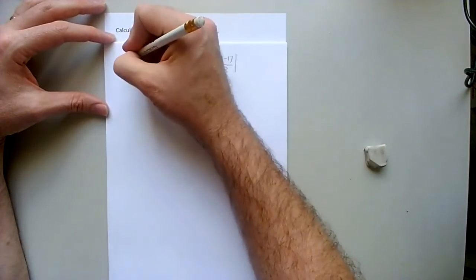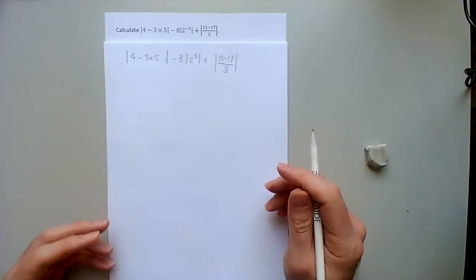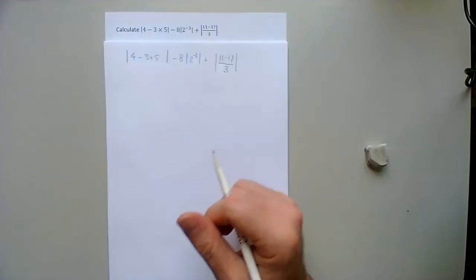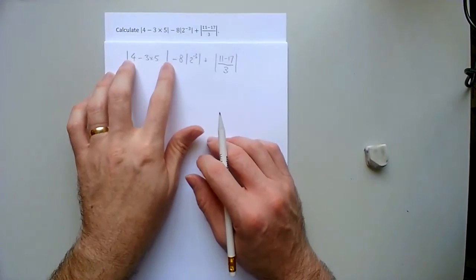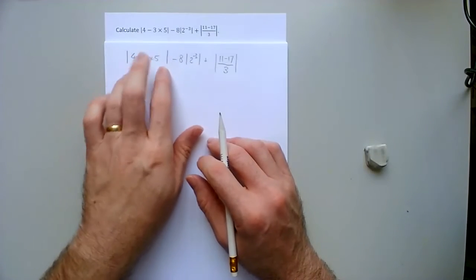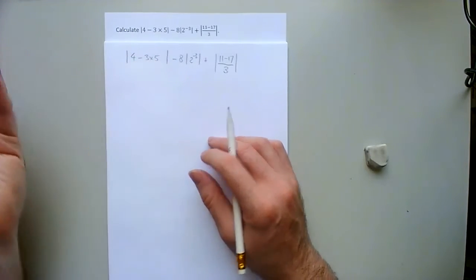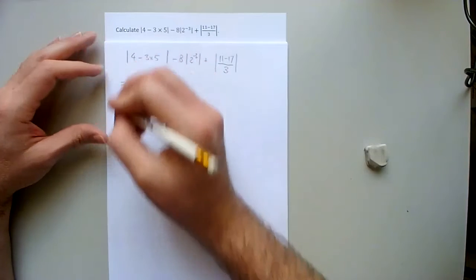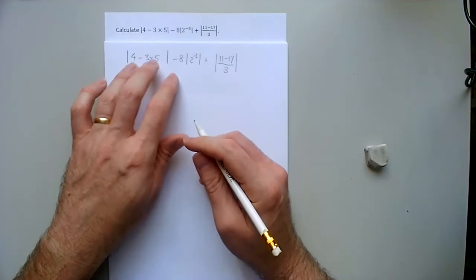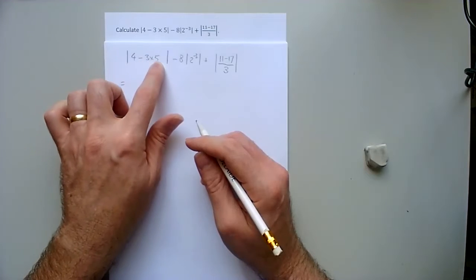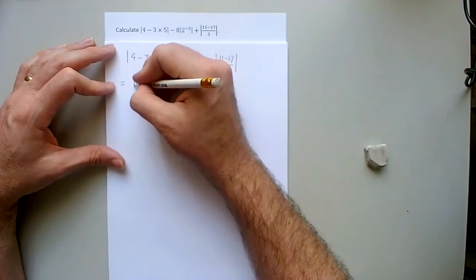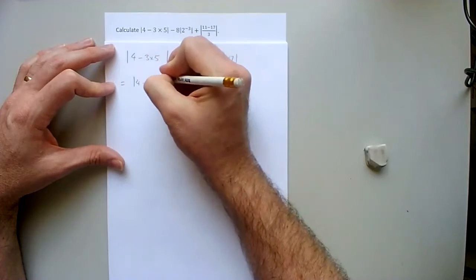Well, I guess I need to use the proper order of operations plus involving the absolute values. So the absolute values work like brackets in the order of operations, so anything inside them has to happen first, so I'm going to have to do that. So let's see. Inside here I've got a minus and a times. The times is going to have to be done first, so we get 4 minus 15.